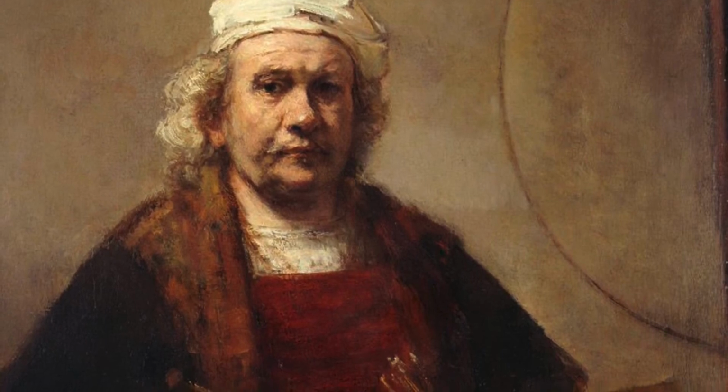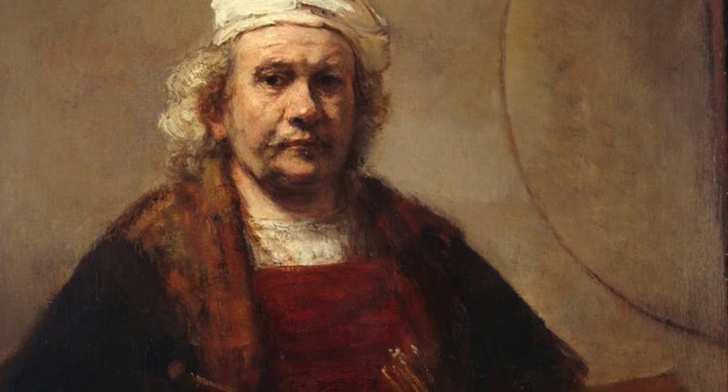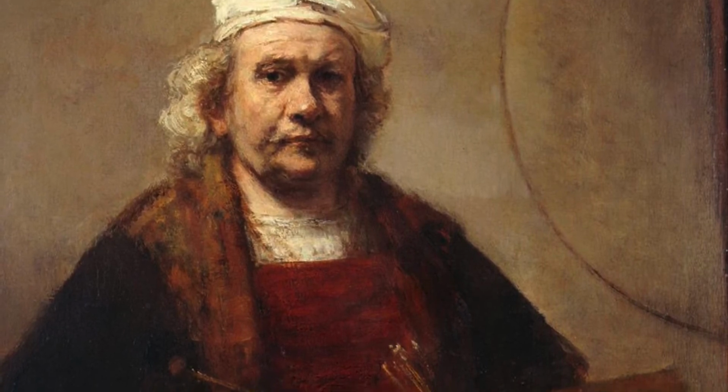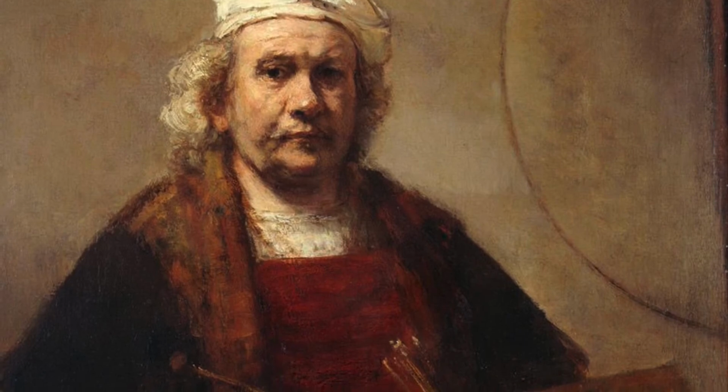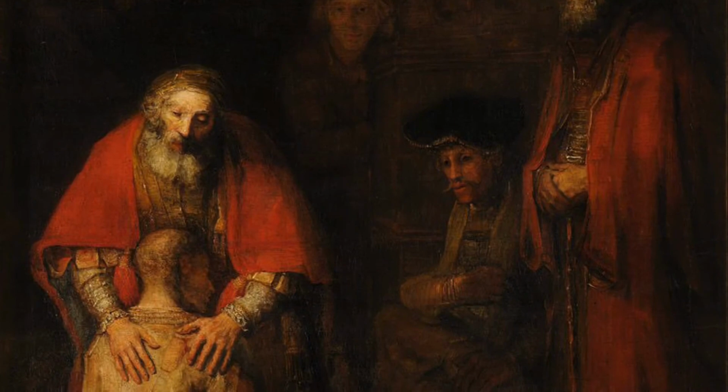Also, his own face was the most immediately accessible model for any artist. All they need to do a self-portrait is a mirror, even if no one wants to commission a portrait from them.